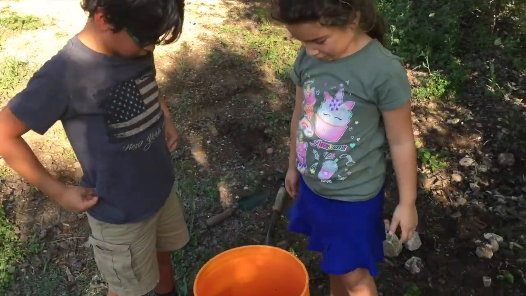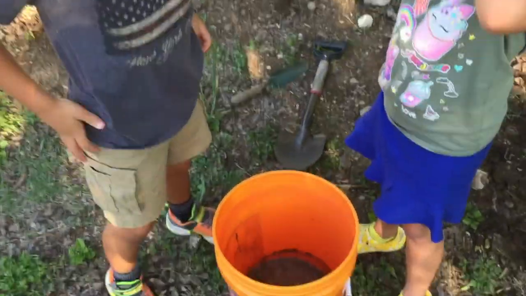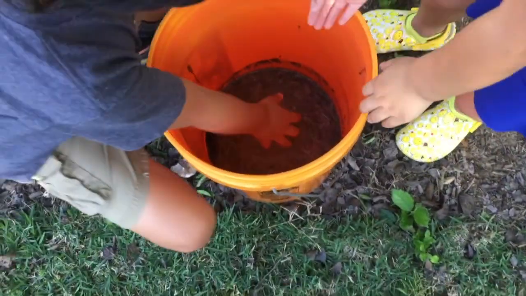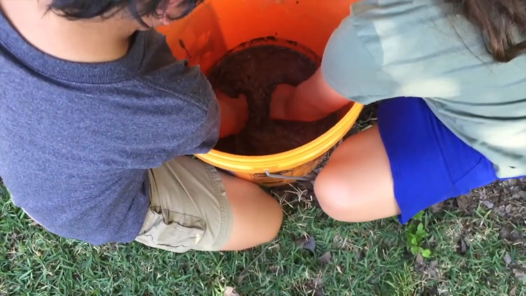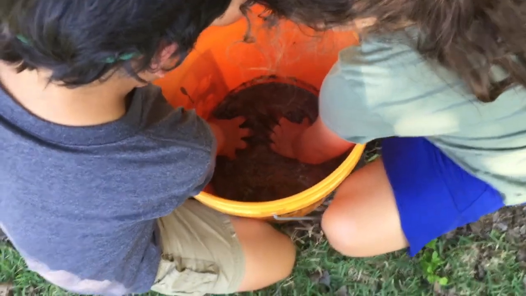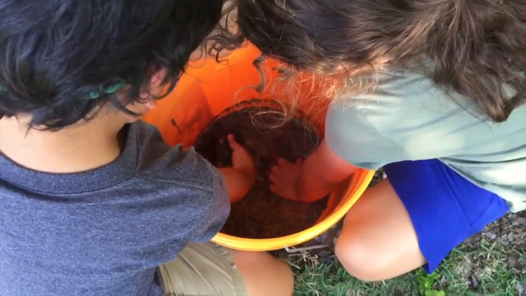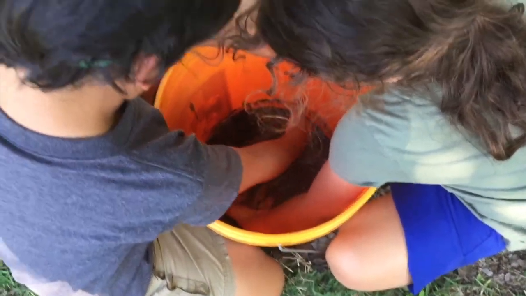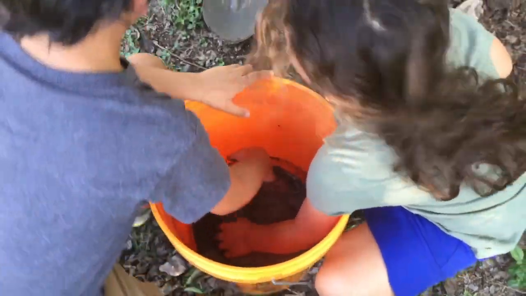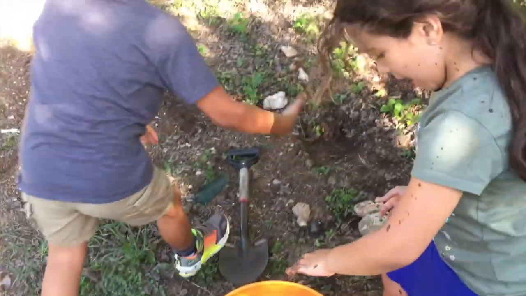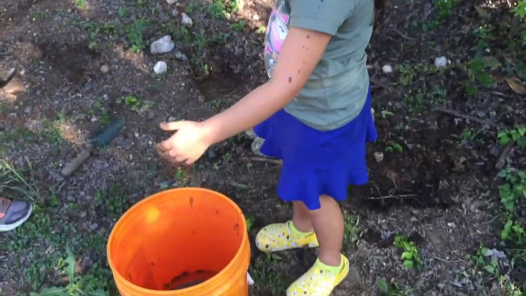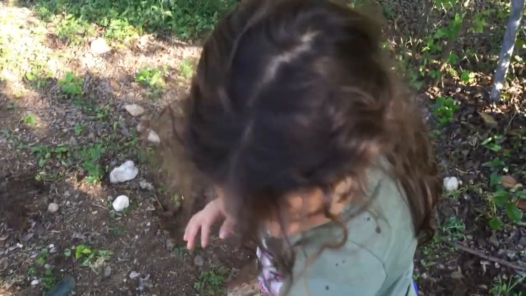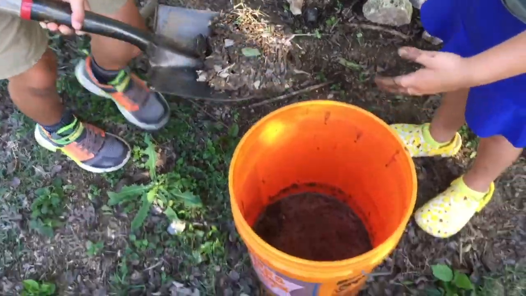Okay, kiddos, here's the fun and messy part. You're going to get your hands in there and let's try to roll a ball. Let's see if you can roll a ball. If it's too watery, we need to add a little bit of dirt in it. It's kind of too watery. Too watery? Okay, get the shovel. Let's add. Oh, yeah, be careful. This can get pretty messy, right? We'll clean you up, Gemma.